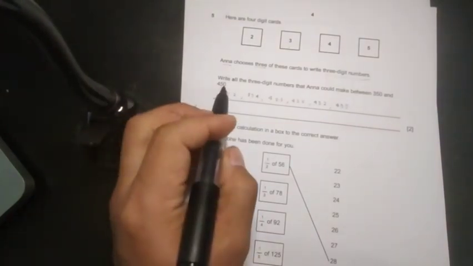Now if you think about it, there will be no other options aside from these numbers because the highest one would be 450, so we could not get any number possible for that. Okay, so those are the numbers that the question requires us to answer.